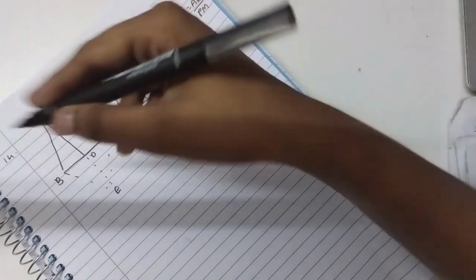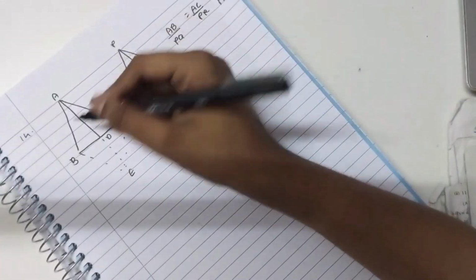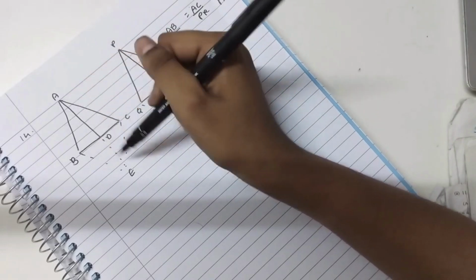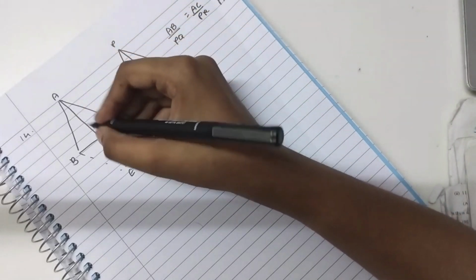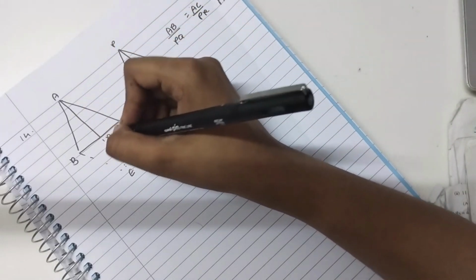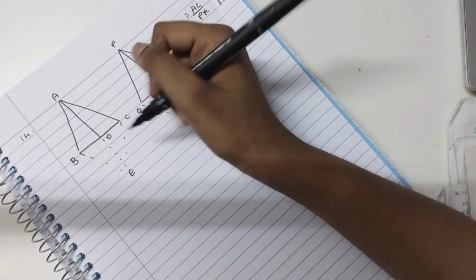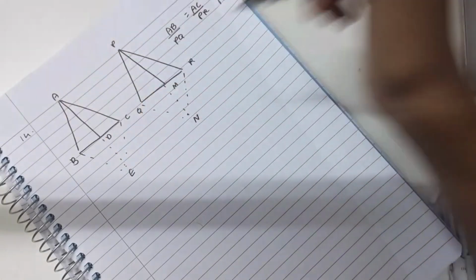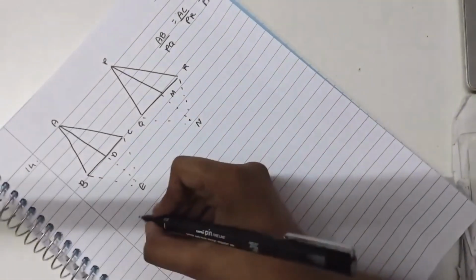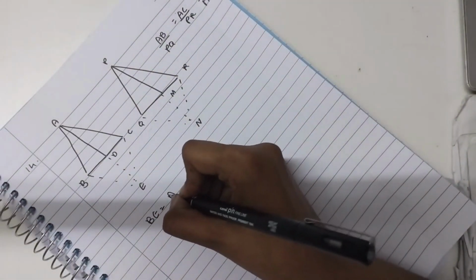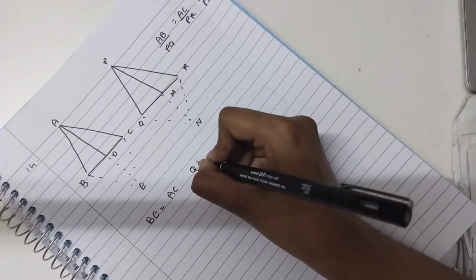So once we do that, we will notice that both of the diagonals of this new figure, ABEC, are perpendicular bisectors of each other. And since they are perpendicular bisectors of each other, we can say that this figure is a parallelogram. And if this figure is a parallelogram, that means BE would be equal to AC and QN would be equal to PR.